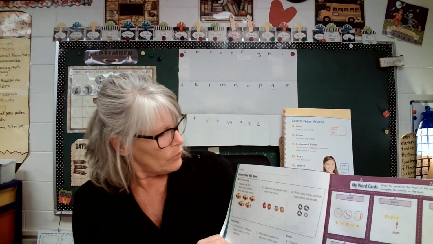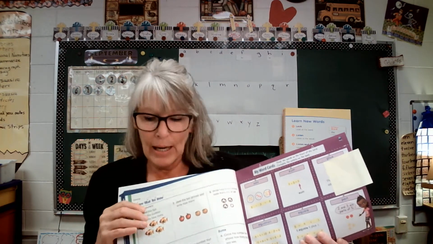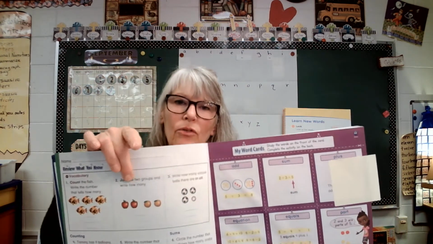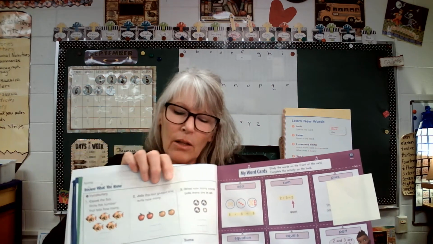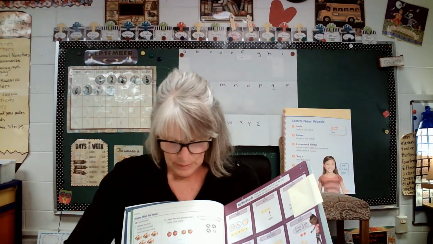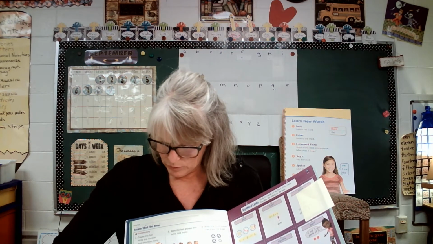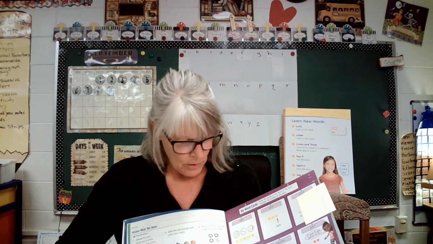So we're going to review words like count, join, in all. Those words: counting, joining, and telling how many in all. So families, there's some words on the page, and if you could help your student by reading as much as they need.